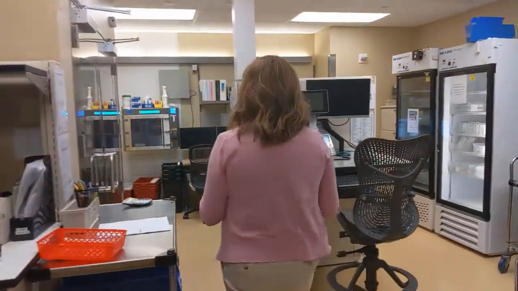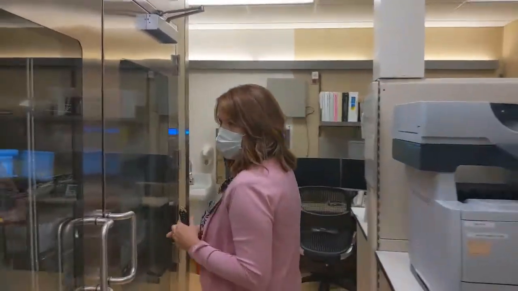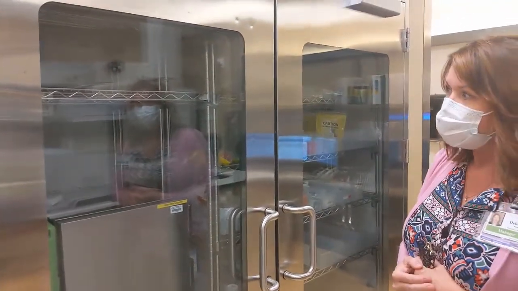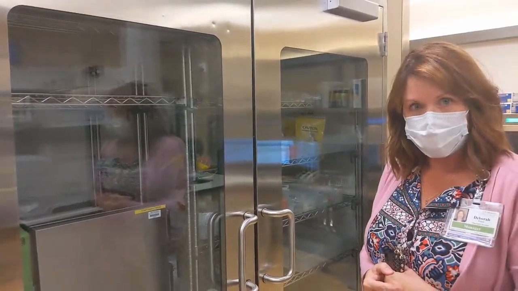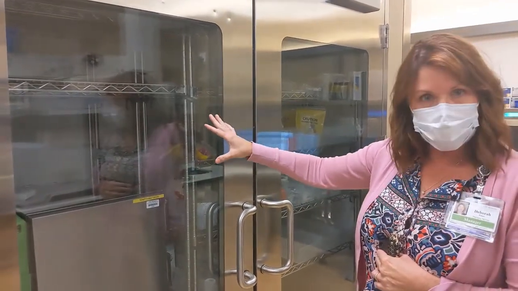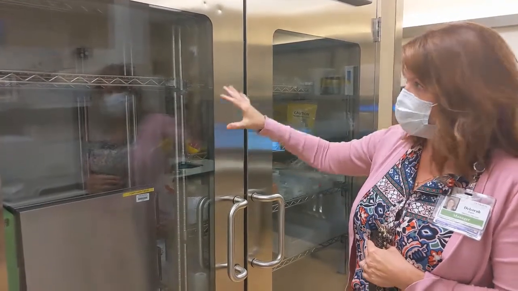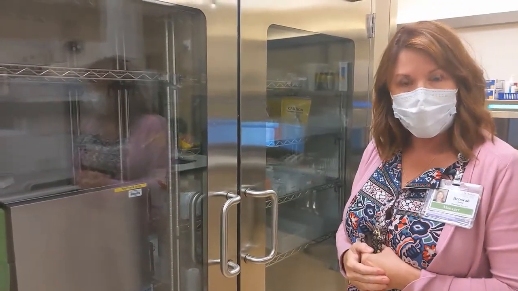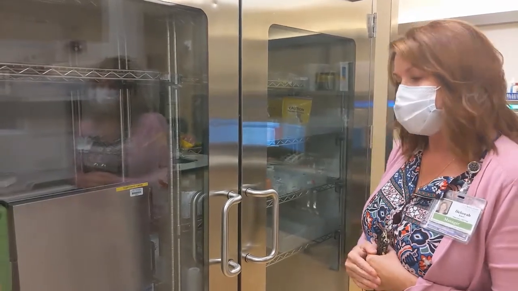Over here, we have also another small closet where we have negative pressure, non-sterile storage. So the drugs in here are hazardous medications, but they're not sterile. So this room is actually a negative pressure environment and is externally vented outside the hospital.